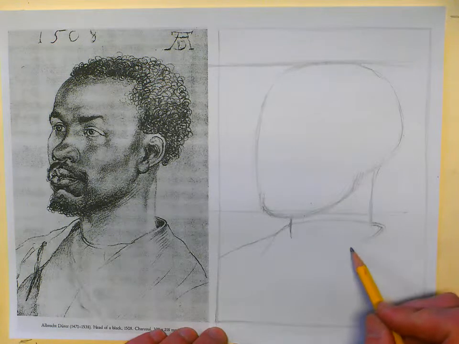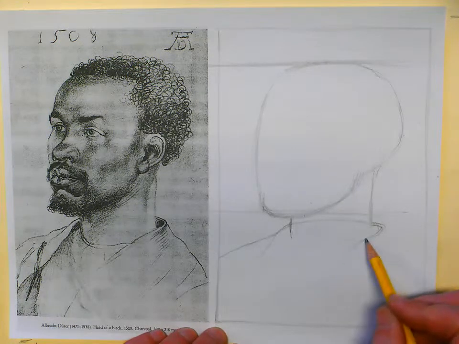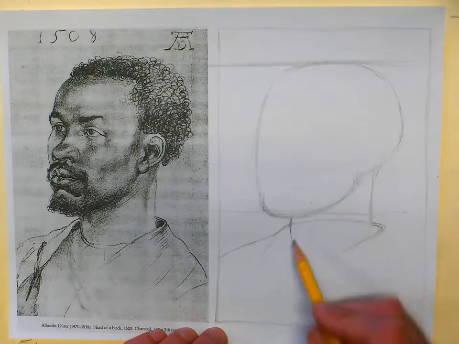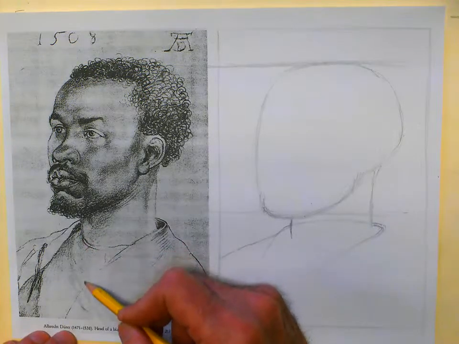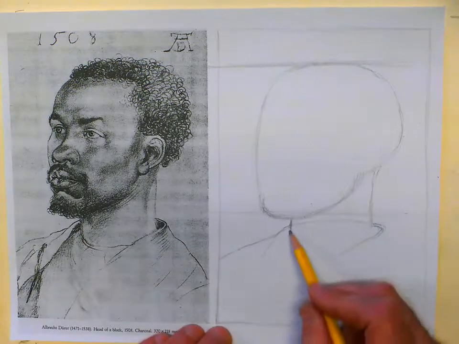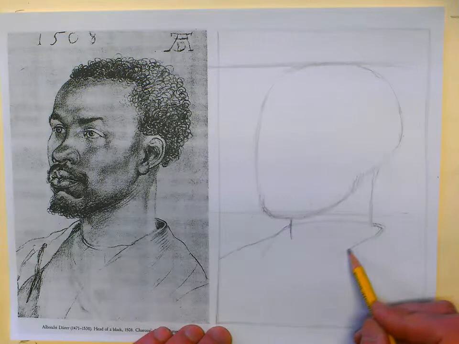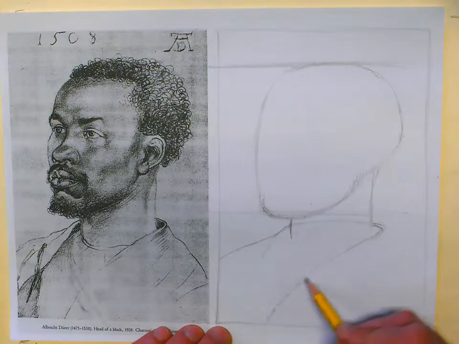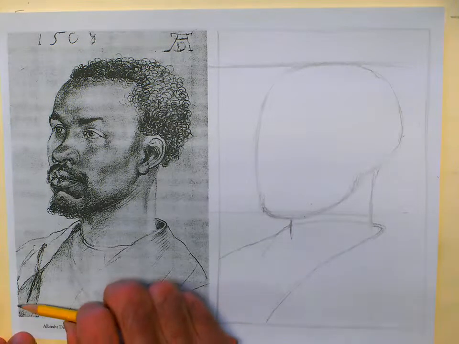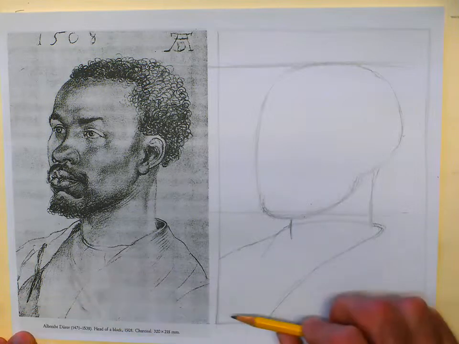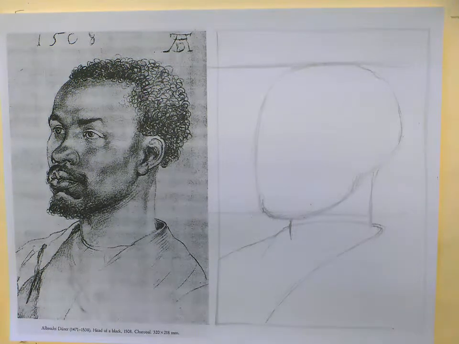Okay, from here, this line is going to come all the way across. If you draw a line straight down from the neck, it comes in front of that a little bit. So this is going to come all the way down over to here. And you can check the width of that if you would like.